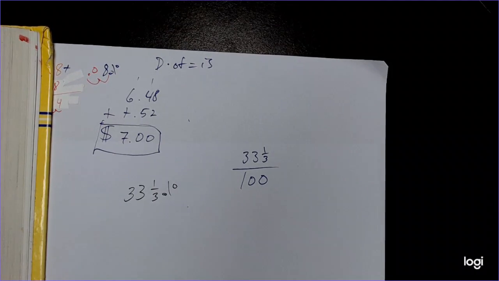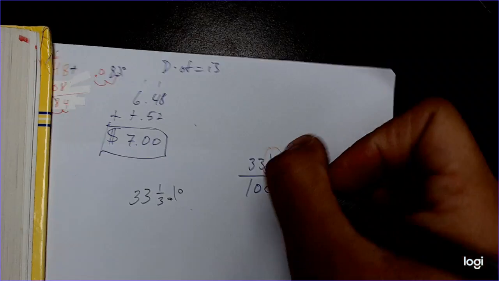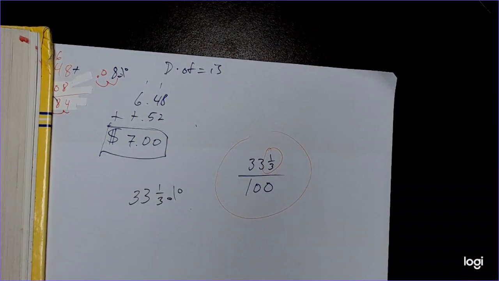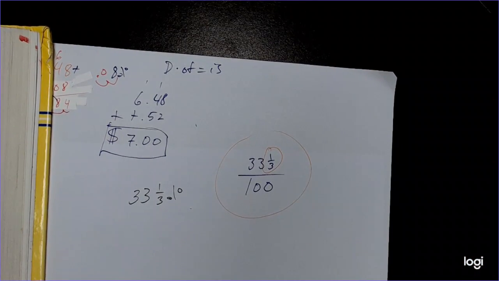What is this? What is that? Why is there fractions on fractions on fractions? I don't understand.